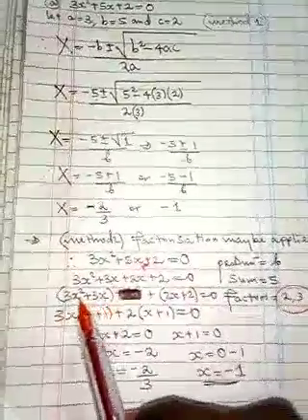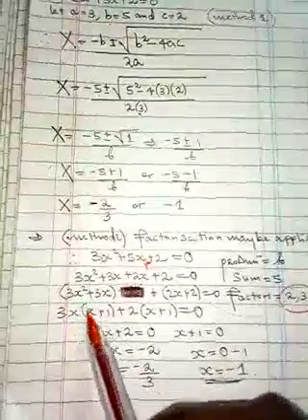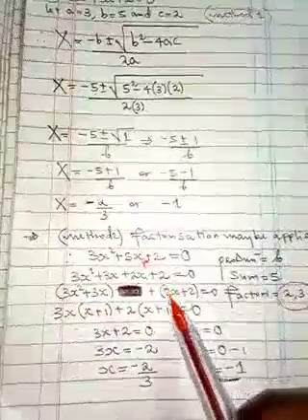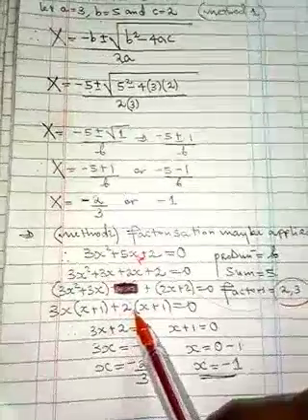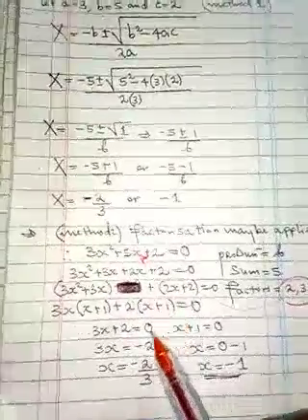So what is common here is the 3x. Inside here we're going to have x plus 1. Plus, what is common here is the 2. So this is why you see a 2 outside here. And definitely what you're going to have is x plus 1. Well, here's the thing.